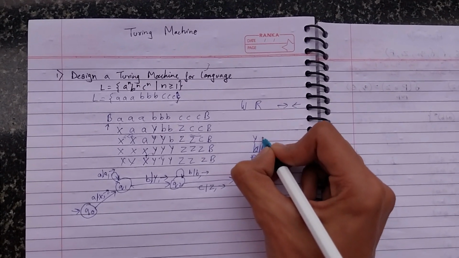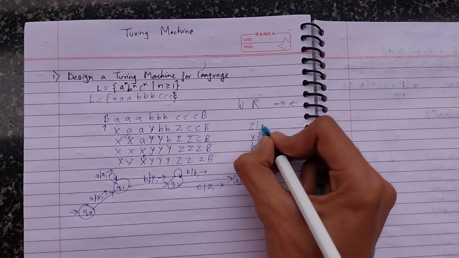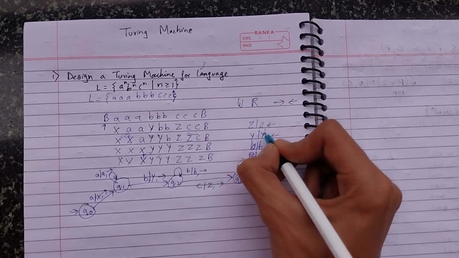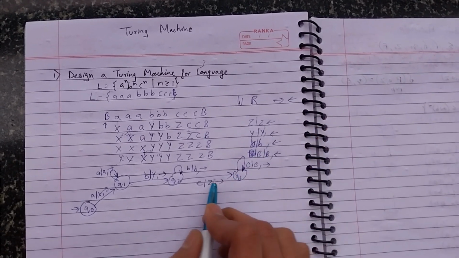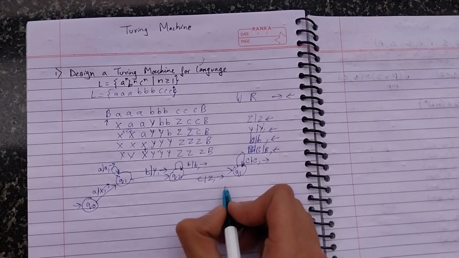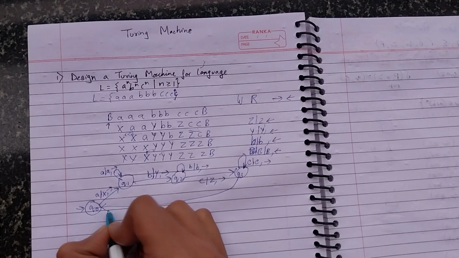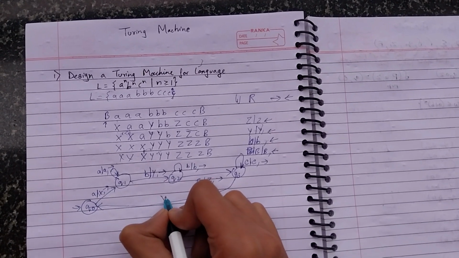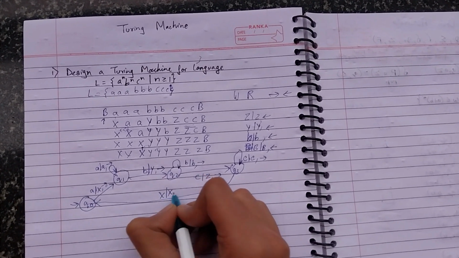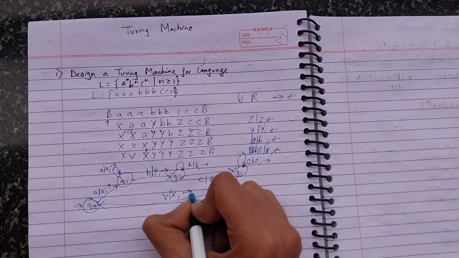When I get capital Y, keep capital Y as it is and just move towards your right. When I get Z, keep Z as it is, just move towards your left, okay? So this way you will reach up to here. When I get X, first X, what should I do? I should start my iteration once again. So I'll connect this. When I get capital X, I'll just keep capital X, and you are moving till left, right? Now you will move towards your right.